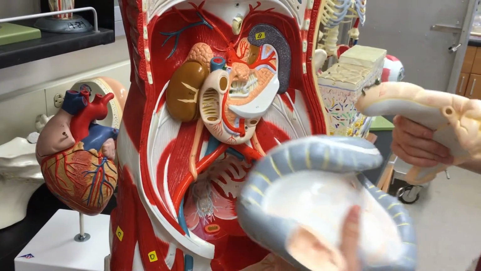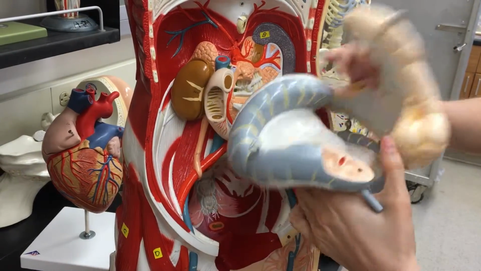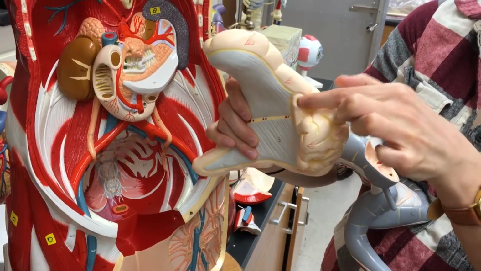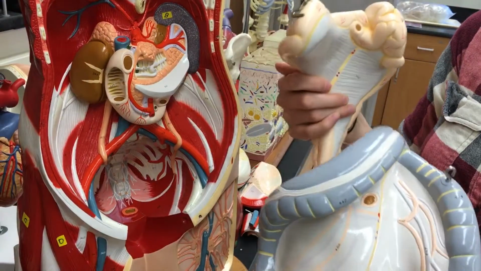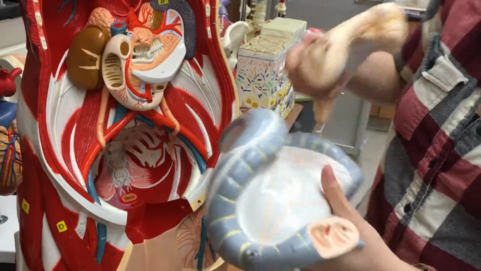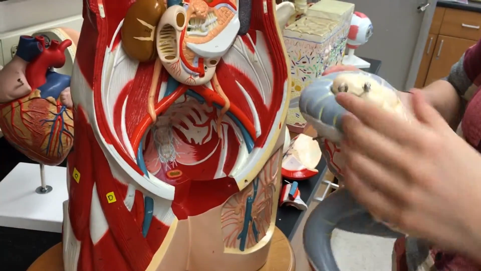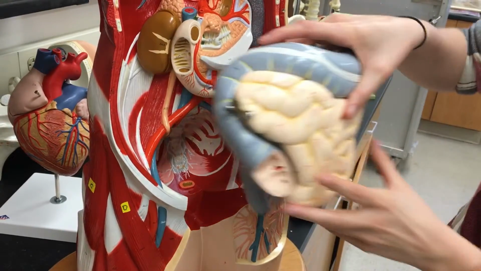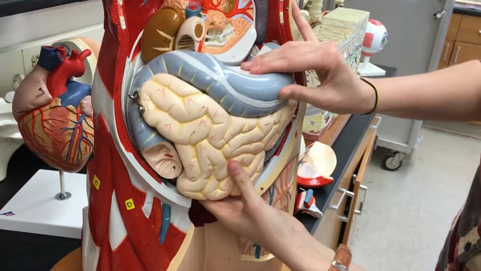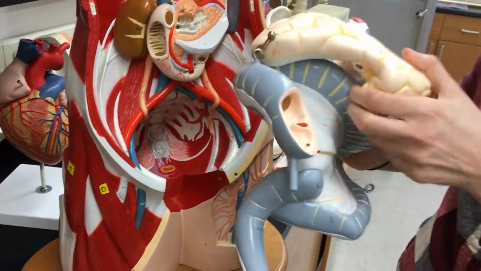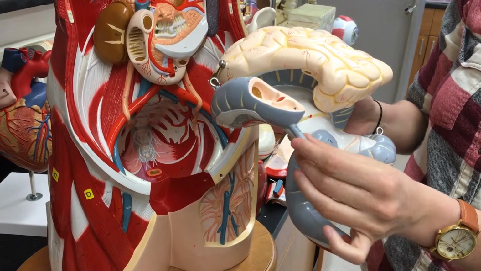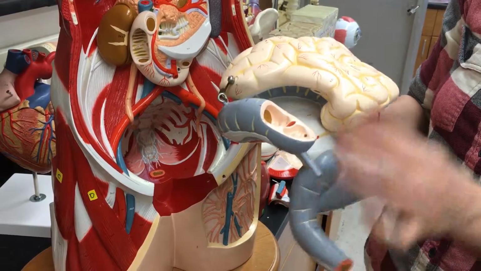So when you add your large intestine again, the ileum connects from this little valve here into here, and now it becomes your large intestine, or your colon, I should say. So your colon starts down here with your cecum, and coming off your cecum is your appendix, this little thing here.